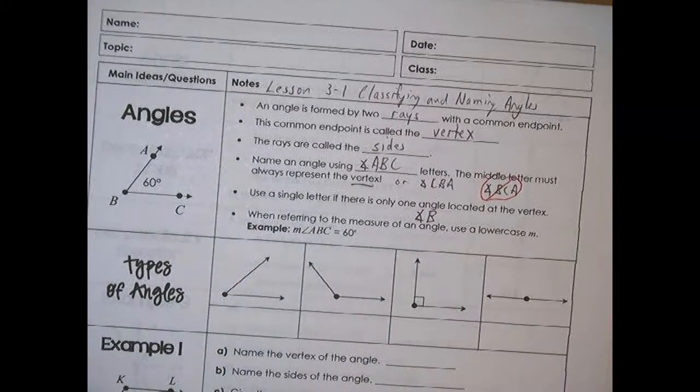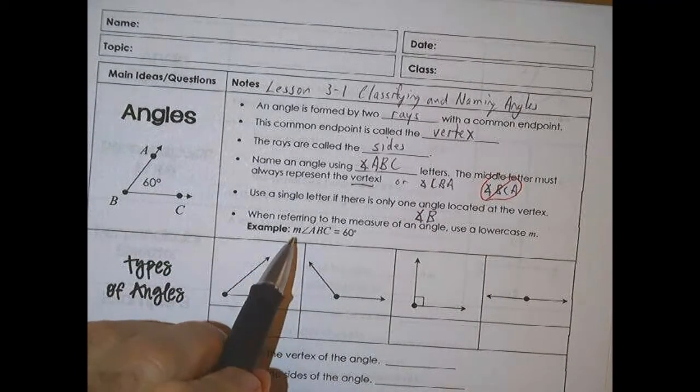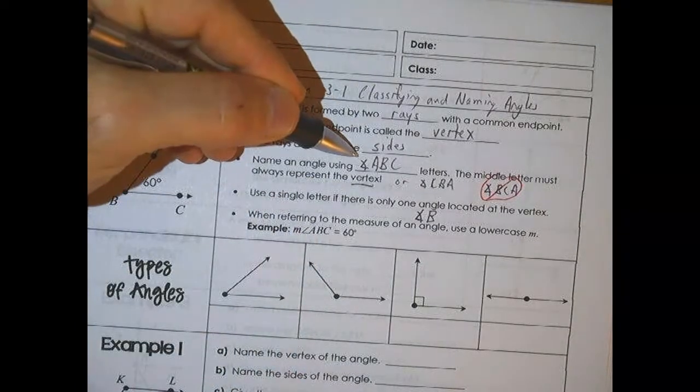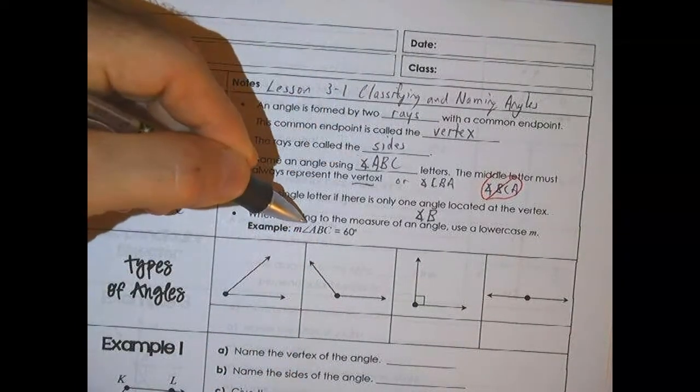When referring to the measure of an angle, use a lowercase m. So we use this as the measure of the angle. So we have the name of the angle and the measure of the angle.